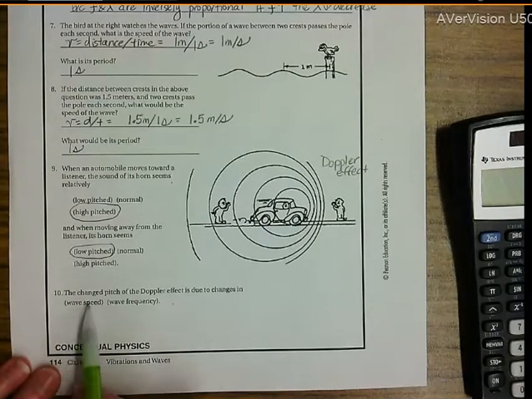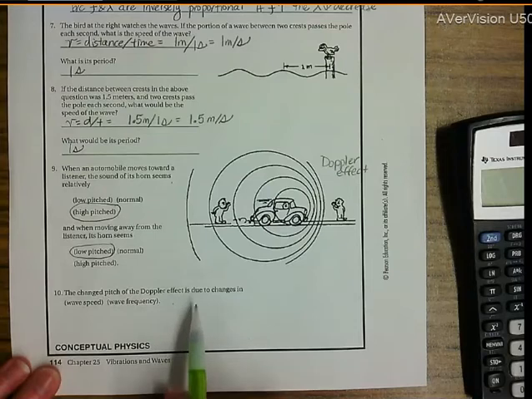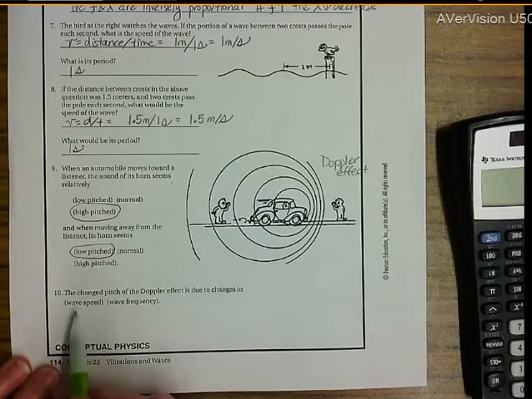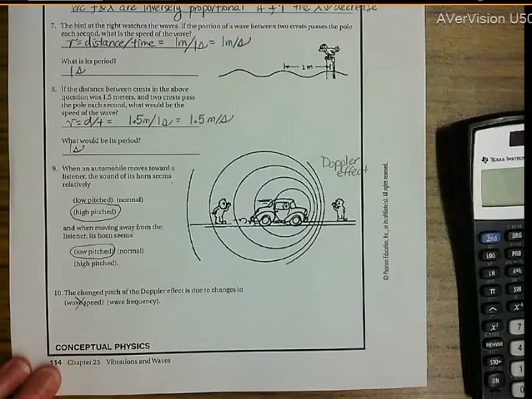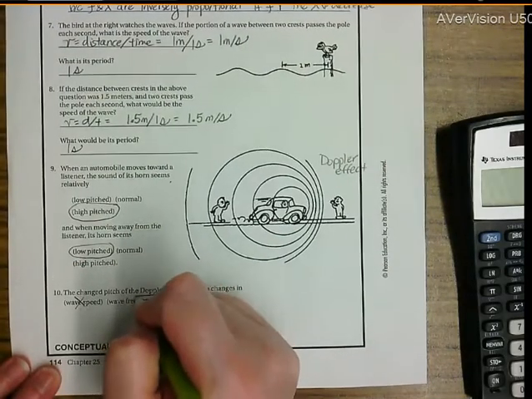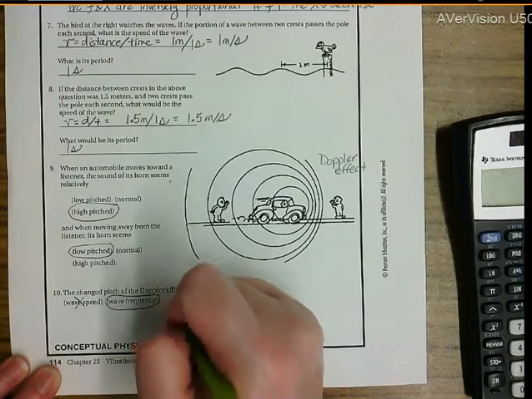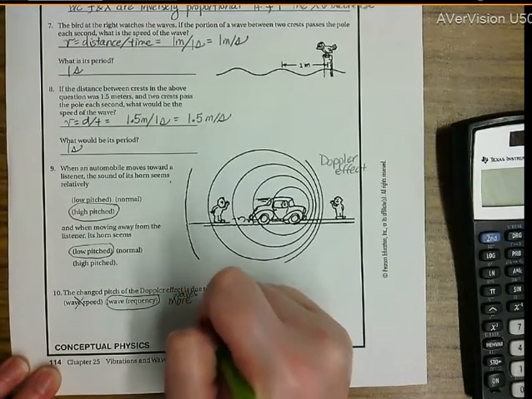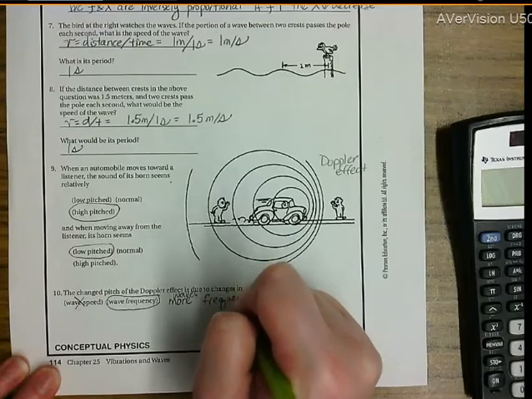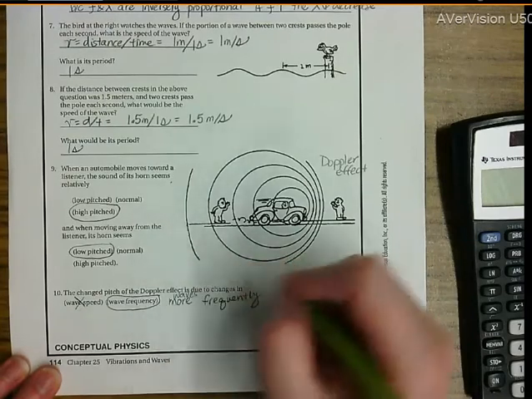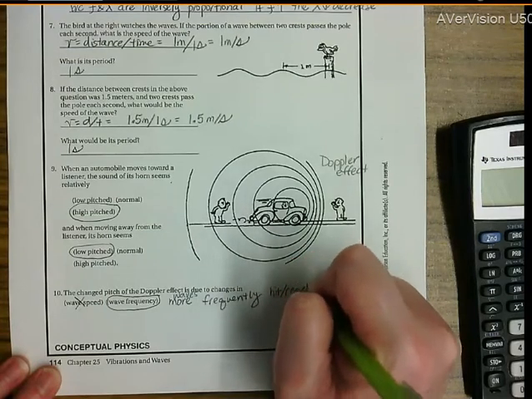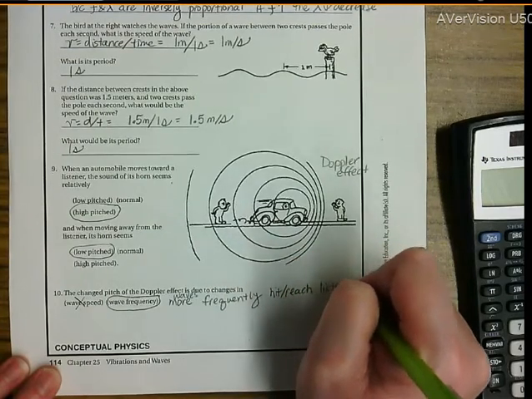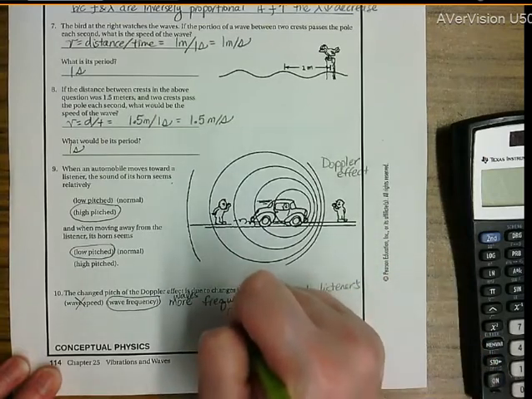The changed pitch of the Doppler effect is due to changes in frequency, not the speed of the waves. The waves constantly move at the same speed. It's the fact that the waves more frequently hit or reach the listener's ear.